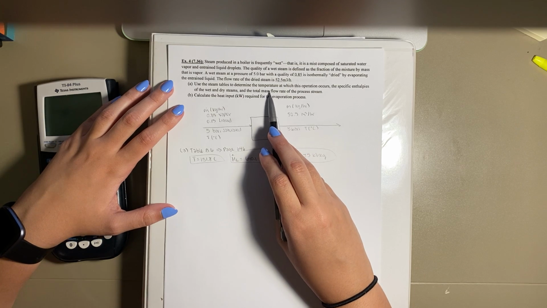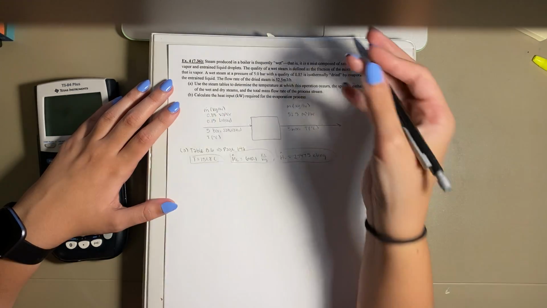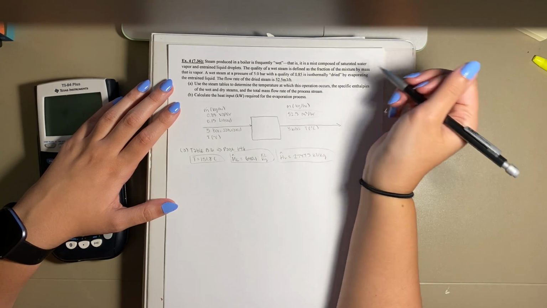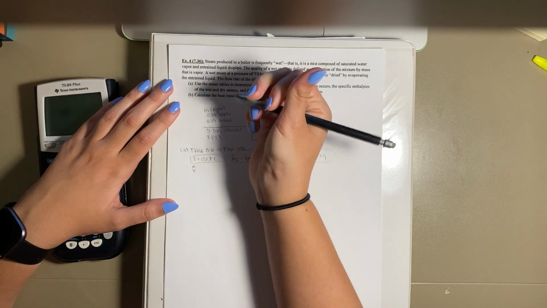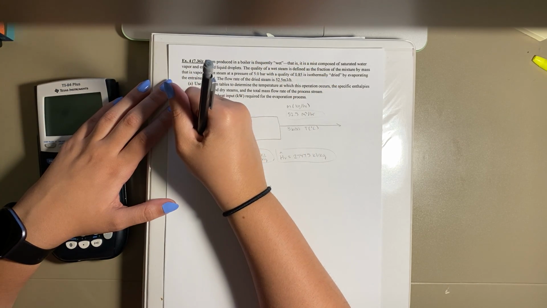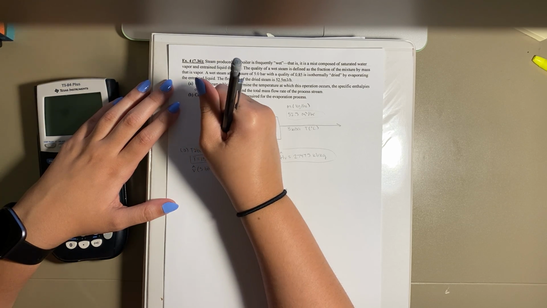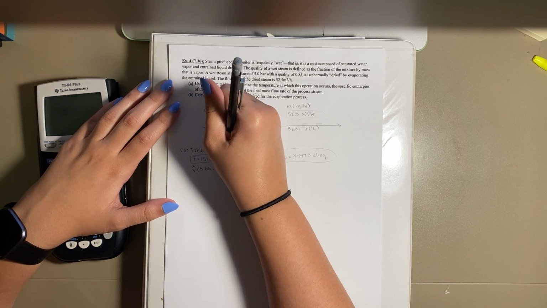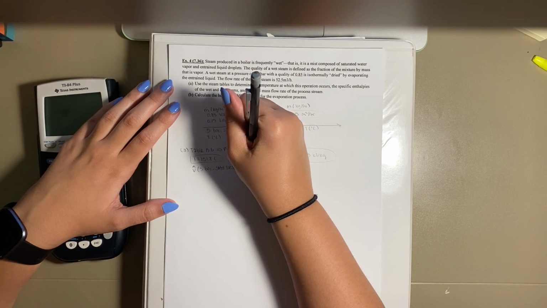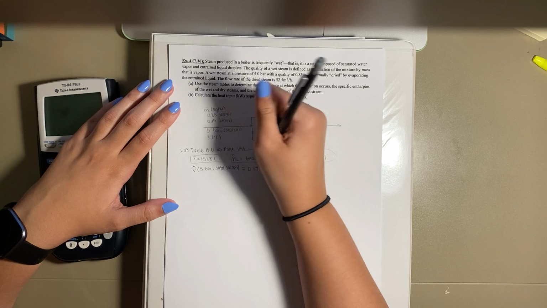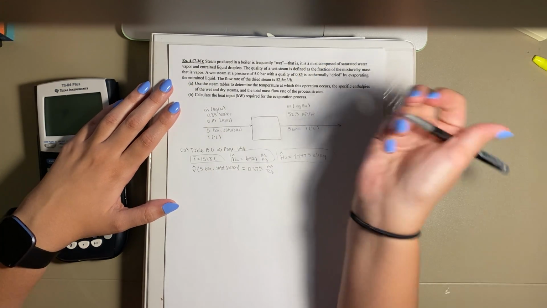And then we also want to know the total mass flow rate of the process stream. So we know the volumetric flow rate, and what we need to get the mass flow rate is the specific volume. So the specific volume of saturated steam at 5 bar is 0.375 cubic meters per kilogram.